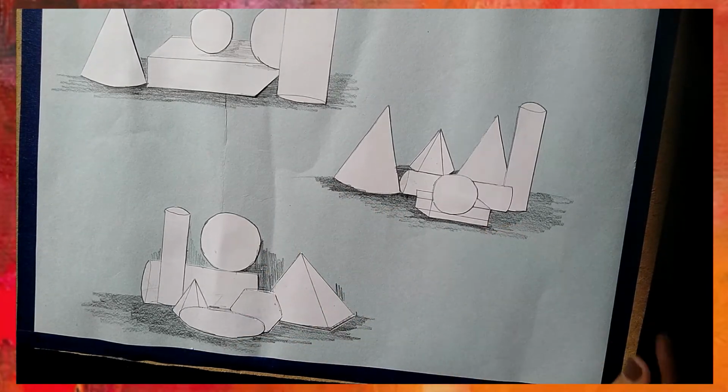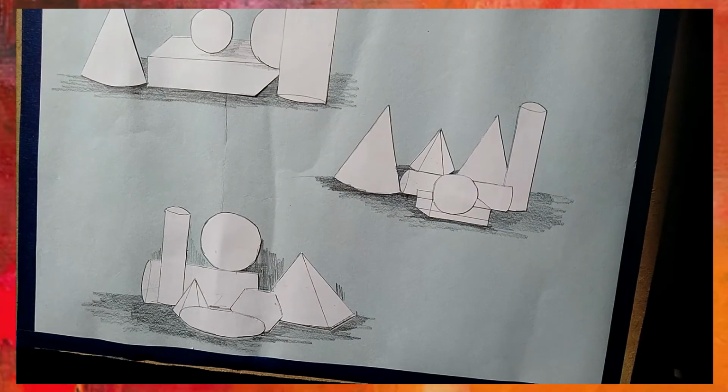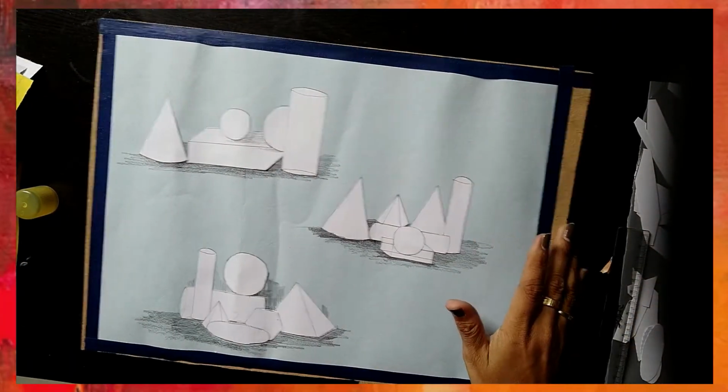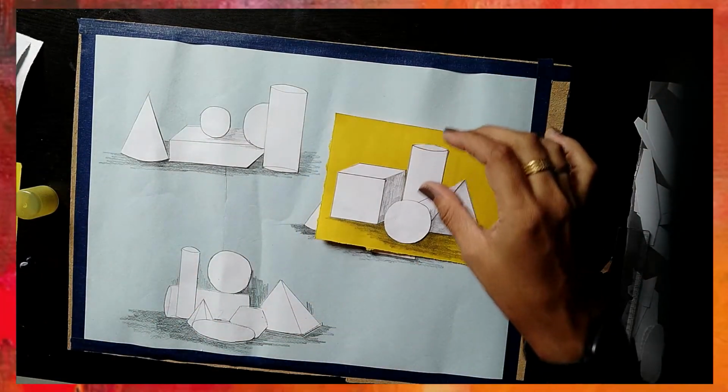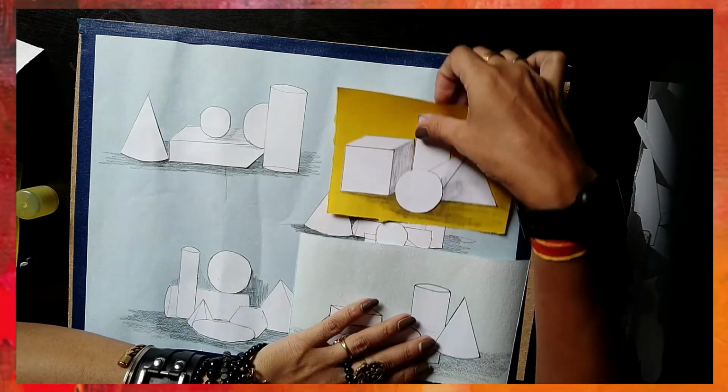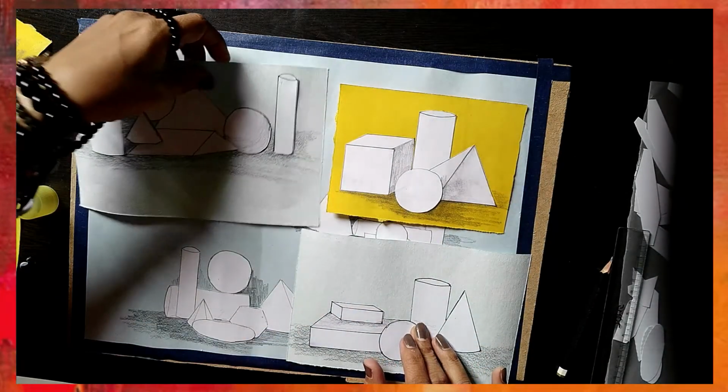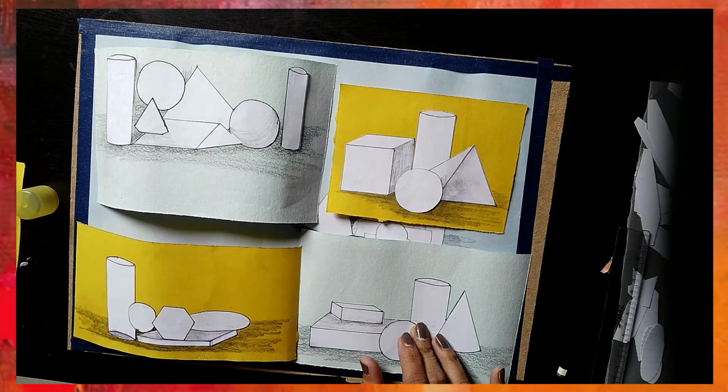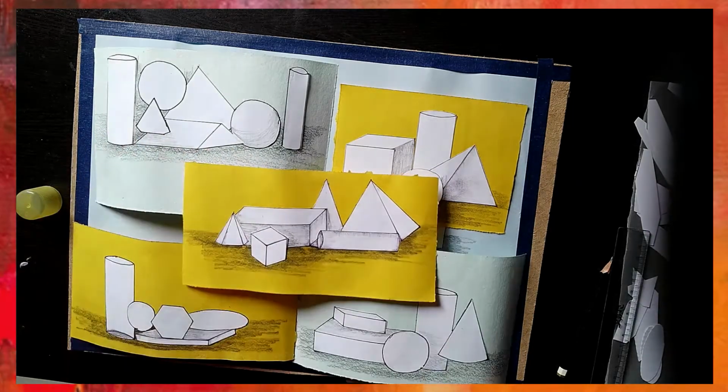So guys, these are three compositions which I made in front of you, and some of the other compositions are ones which I made before so that I could just show them. You see I've done a little bit of shading over here. These are some different compositions which you all can give a try.